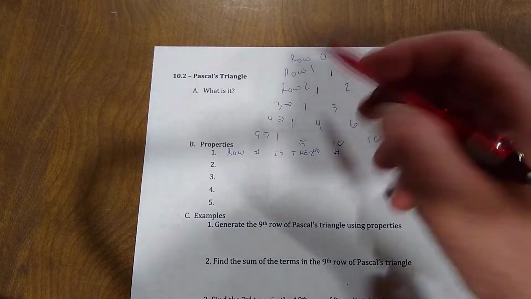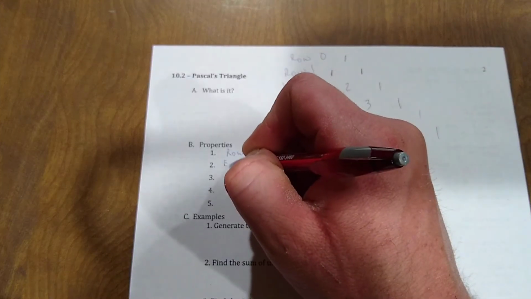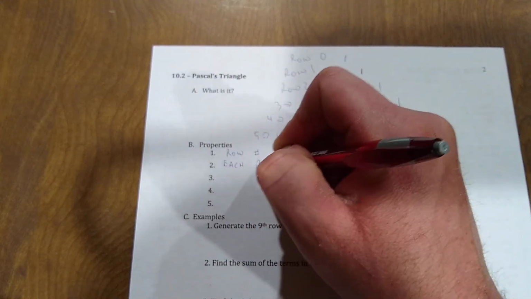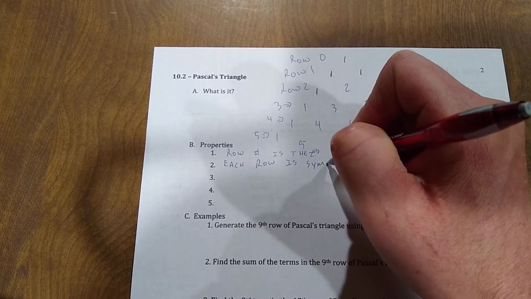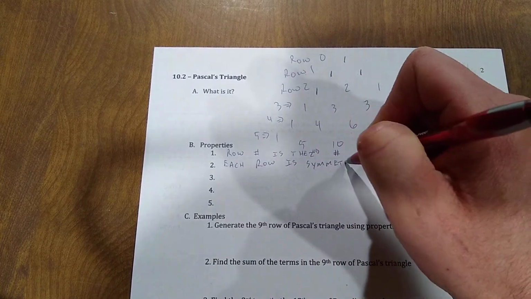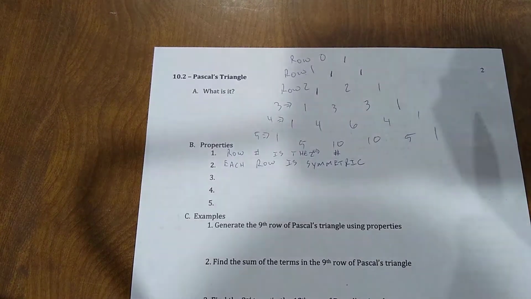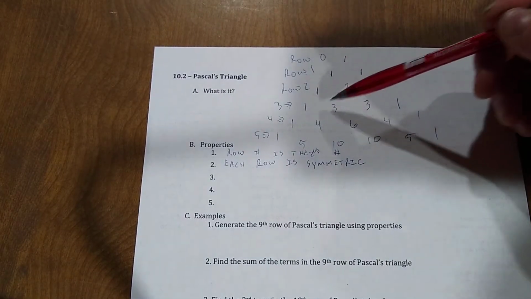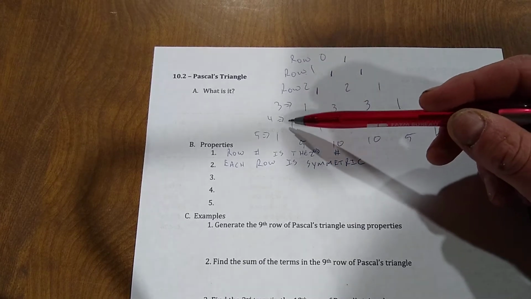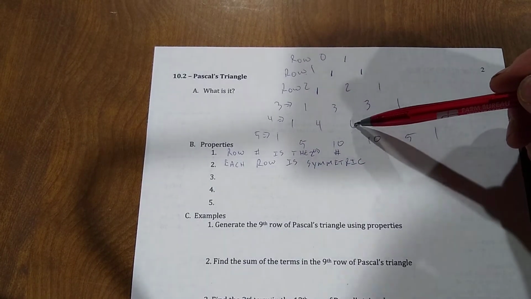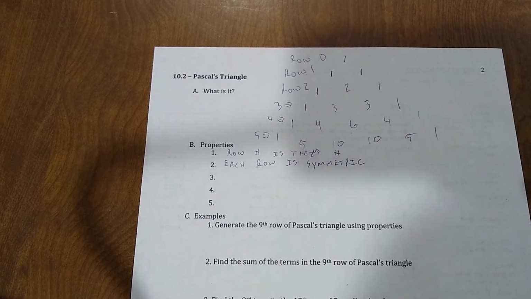Okay. The next thing that we can see is that each row is symmetric. Meaning, if you find half of it, you're done. You don't have to keep calculating terms. So if I ask you to find row 4 and you found 1, 4, 6, well, you'll say, oh, I know it's symmetric. It goes 4, 1.